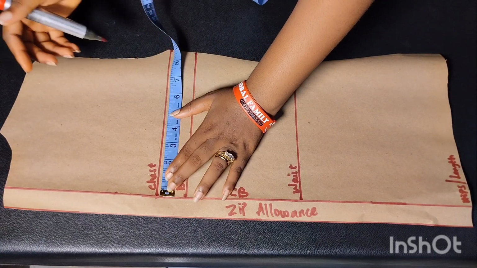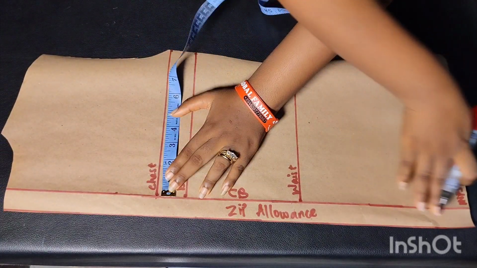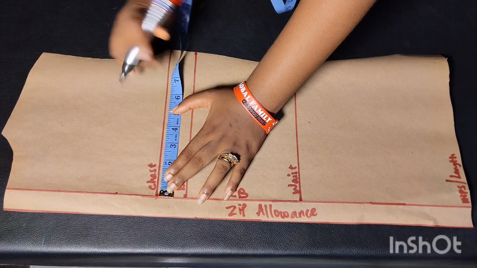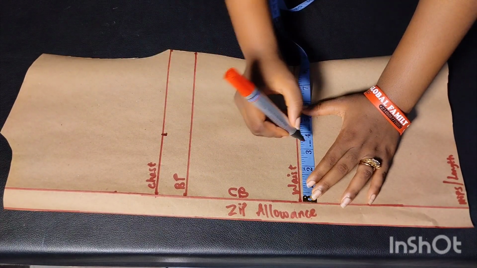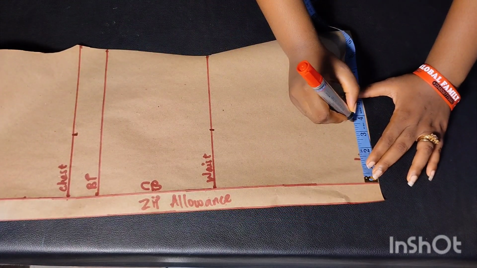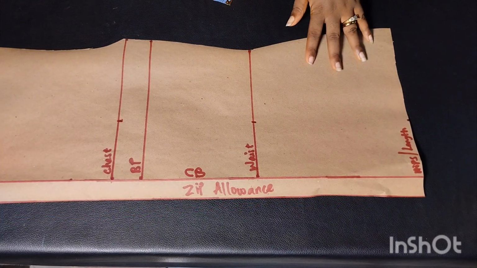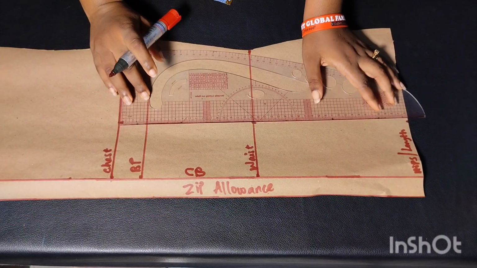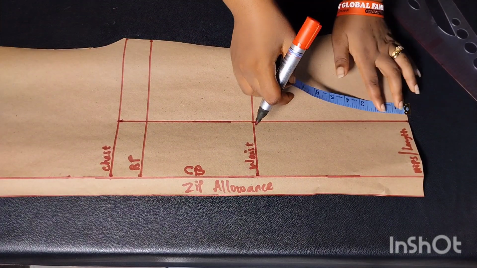Finally, we are going to be inputting our dart on this back pattern, and as you can see, my tape is on this 1 inch zipper allowance line that we marked because that's our center back. I am marking my bust span measurement divided by 2, 3.5 inches, just like I did for the front. I marked it on my chest line, my waistline, and my hip line, and I am going to be connecting these points with my ruler.